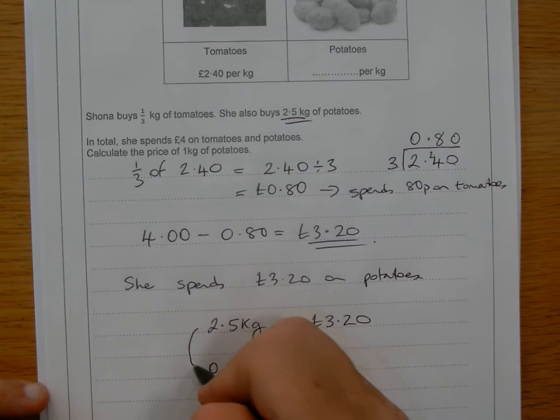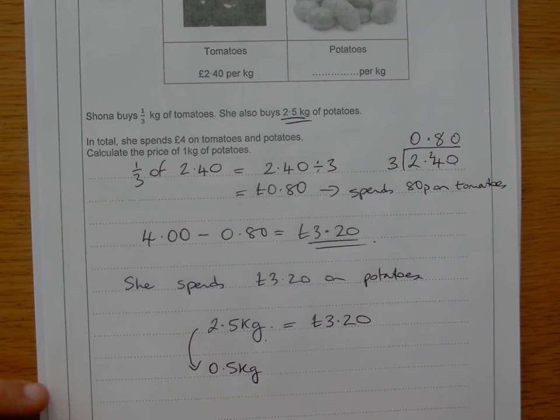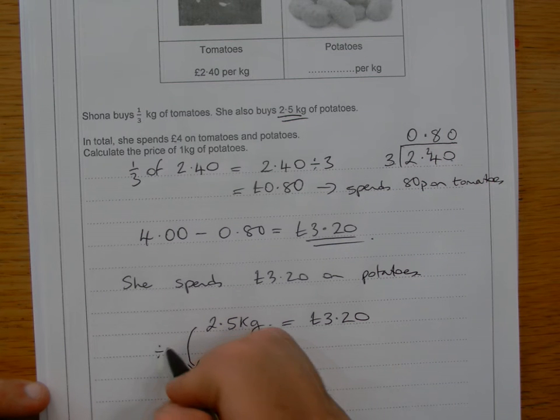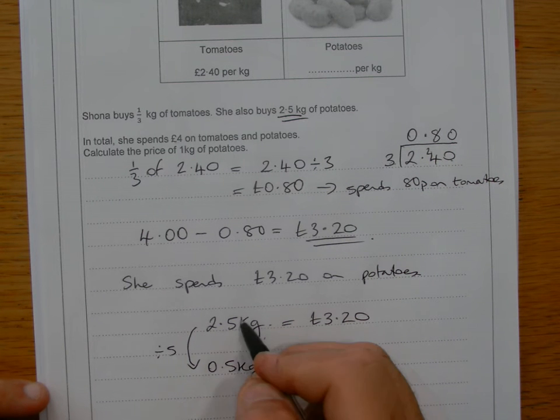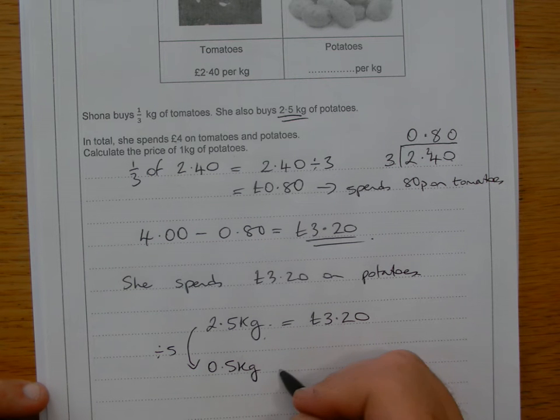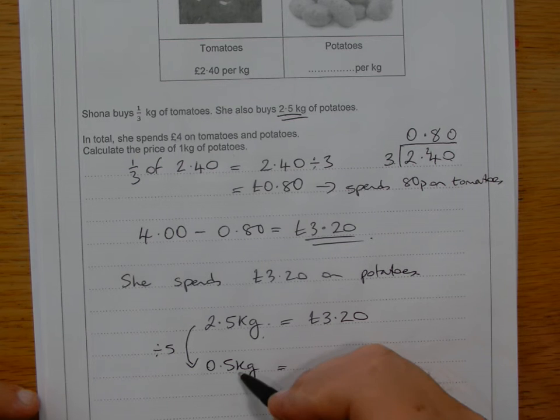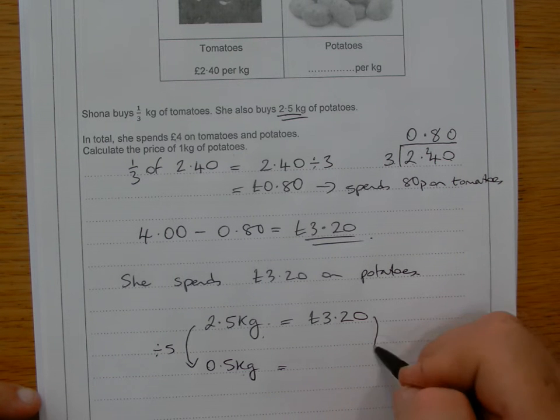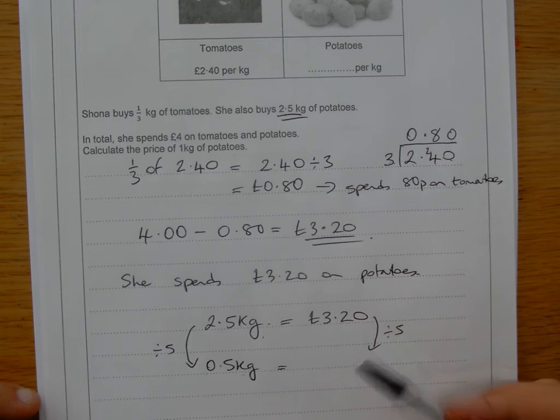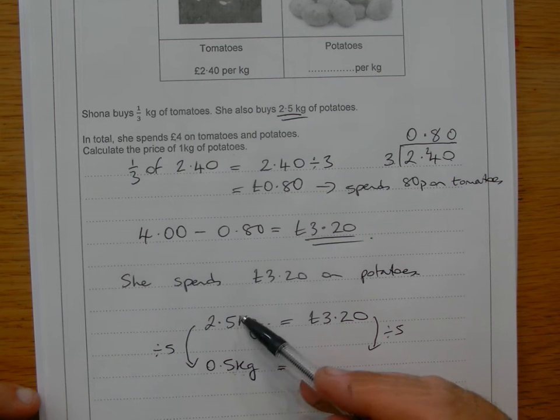What am I doing to it? Well, I'm actually dividing it by 5, because you've got 5 half kilograms in there. So 2.5 kilograms costs £3.20. We can work out what half a kilogram costs by dividing this by 5, because this is a fifth of this, isn't it?